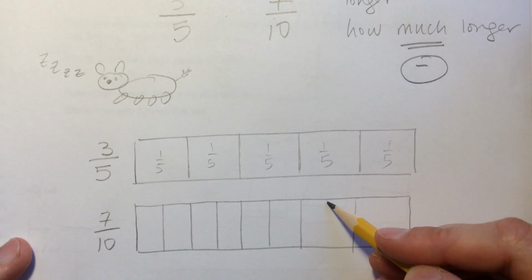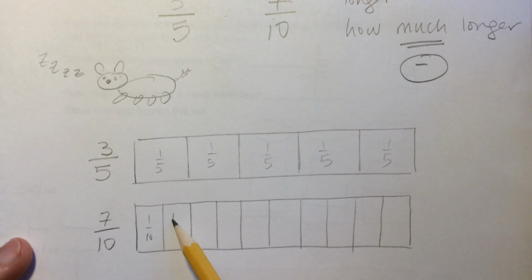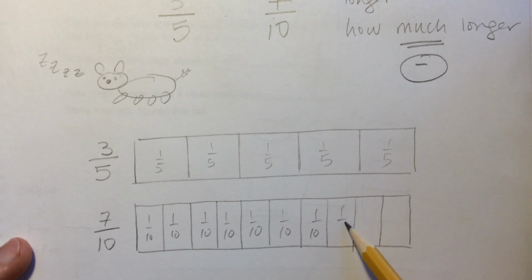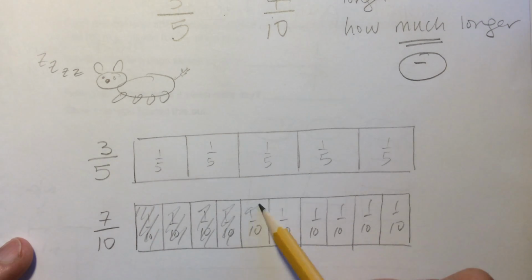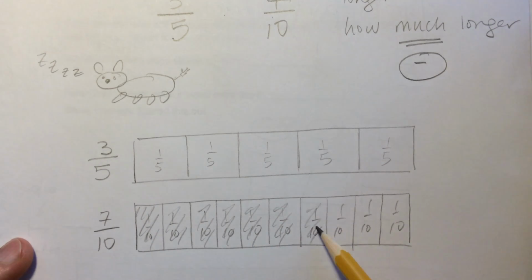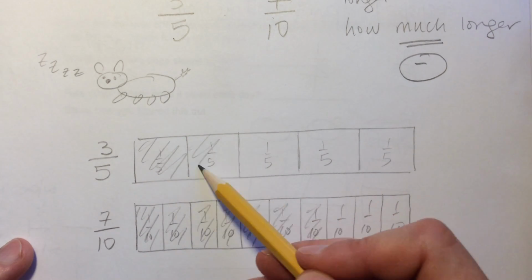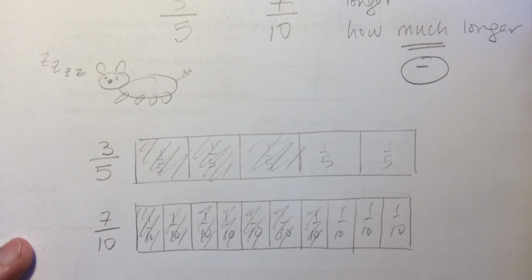Boom. Okay, 7/10. Well, let's put in the 10s. Let's be good students today. Draw in all of the unit fractions. Okay, and now we're going to color. 1, 2, 3, 4, 5, 6, 7/10. Oh, and we were supposed to color up here. 1/5, 2/5, 3/5. So it's hard to see, but you can see here, this one is the biggest one.